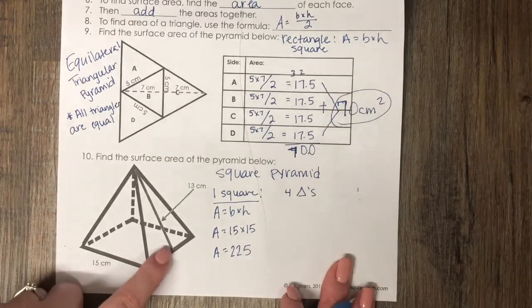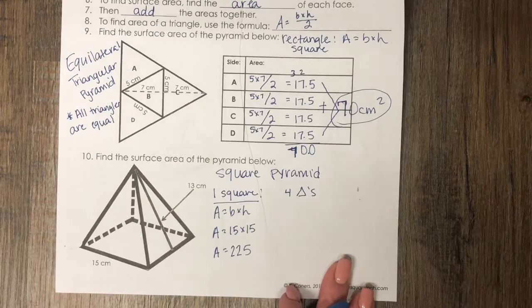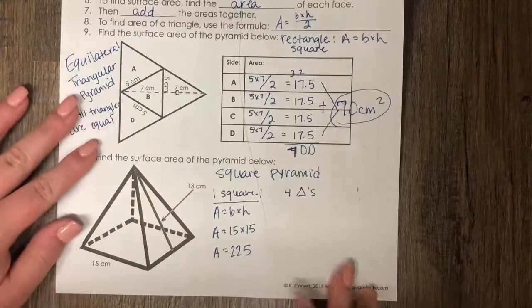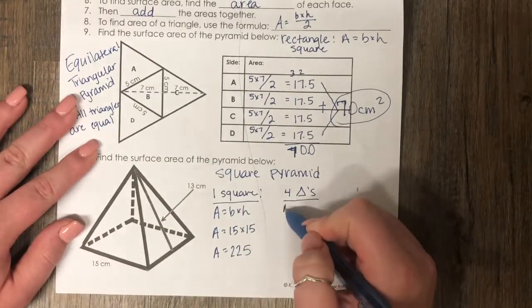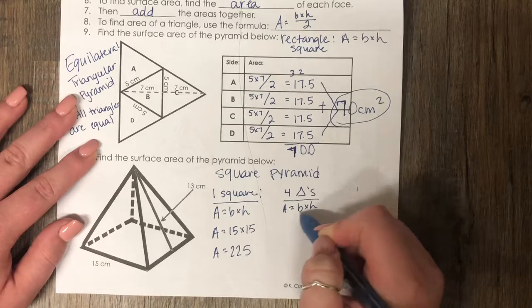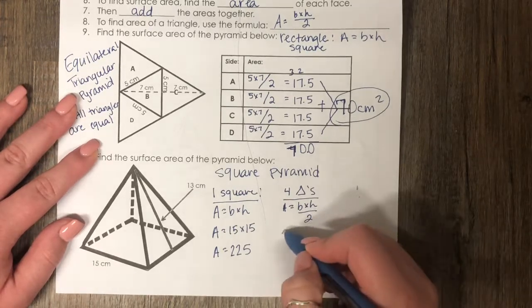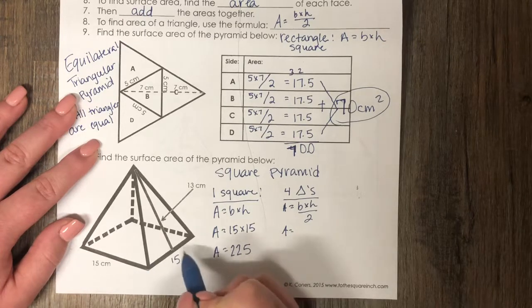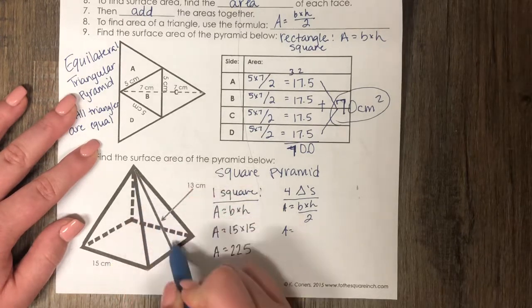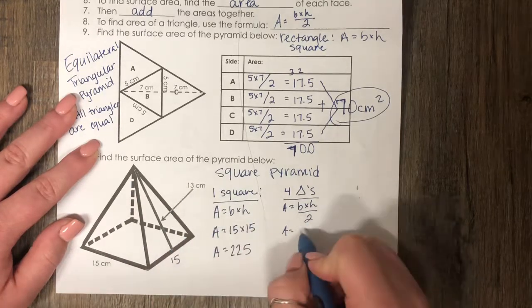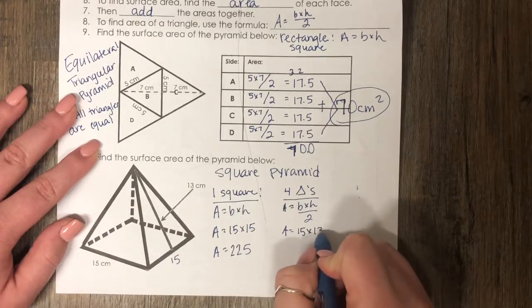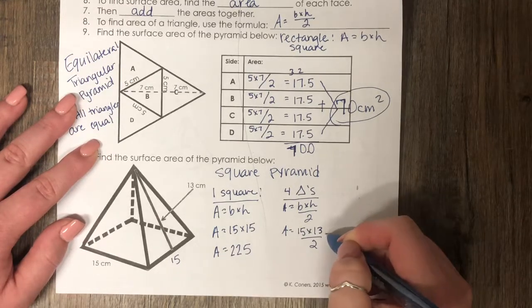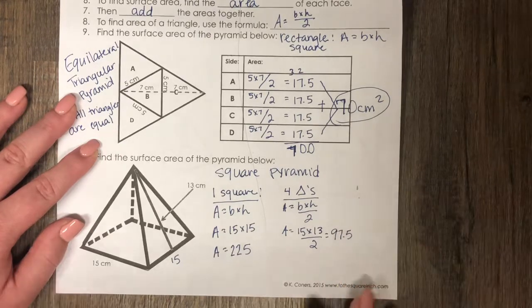the base is the same, so the height is the same as well. So if you get one height, you know that that's the height for all 4 triangles. So for a triangle, its area equals base times height divided by 2. So your base, if this is 15, it's a square, so this is 15. So the base is 15, the height is the straight line, so 13. So it should be 15 times 13 divided by 2. And if you put that in your calculator, you should get 97.5.